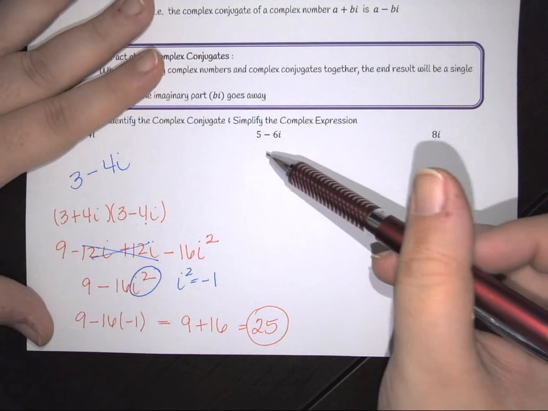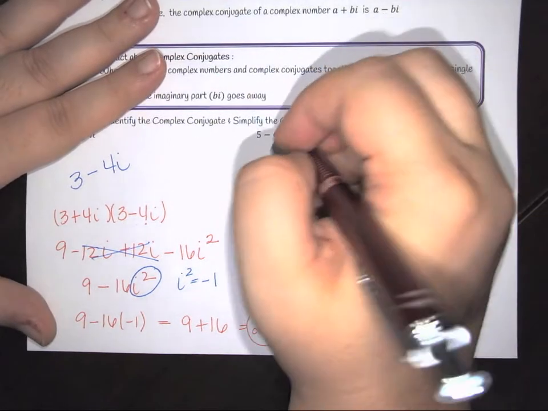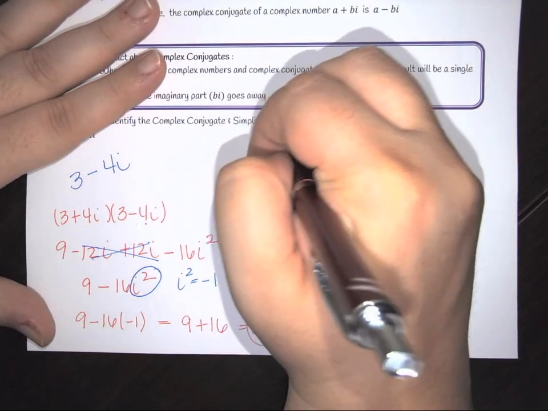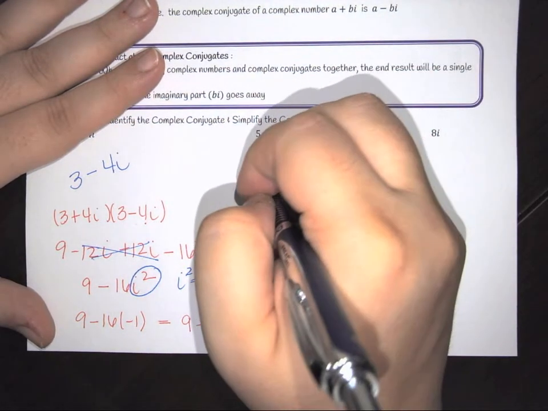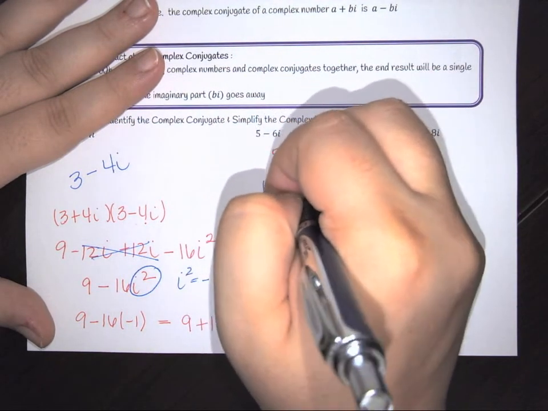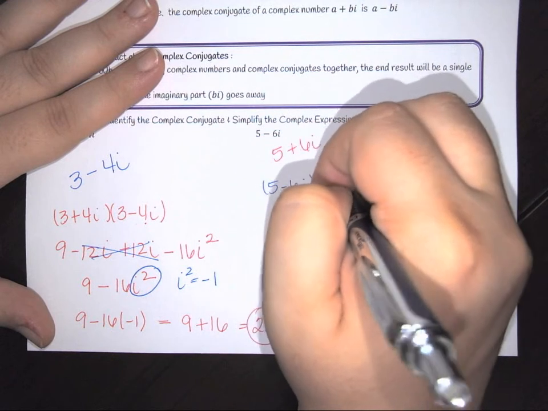Let's look at the next one. Here I have 5 minus 6i, which means its complex conjugate is going to be 5 plus 6i. So again, I'm going to take them and multiply them. 5 minus 6i times 5 plus 6i.